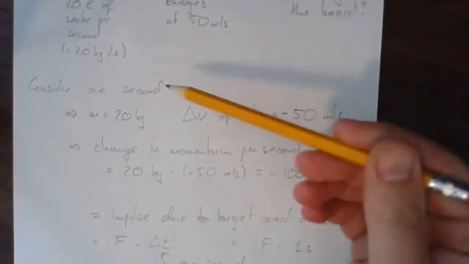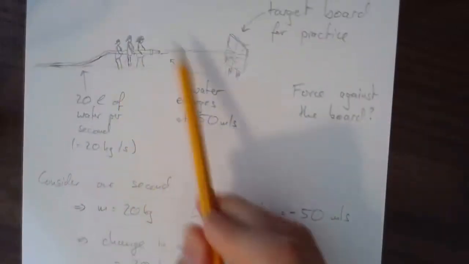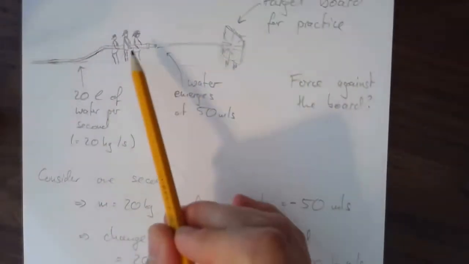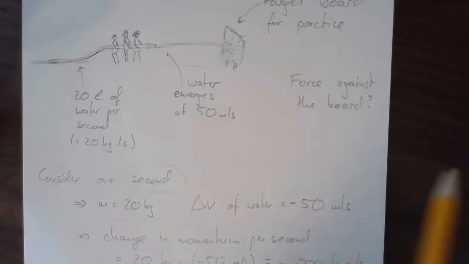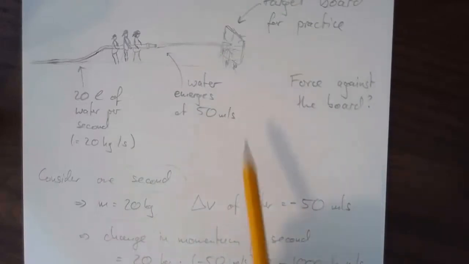But this is the force. This is how you do it. This is a continuous collision. It keeps happening, but we analyze it by saying, okay, what's happening in 1 second or 1 minute or whatever is a suitable unit.